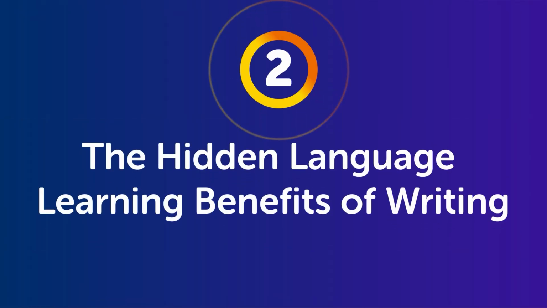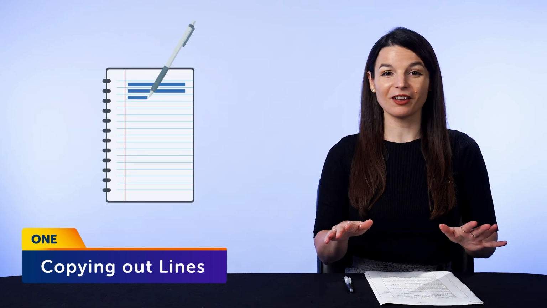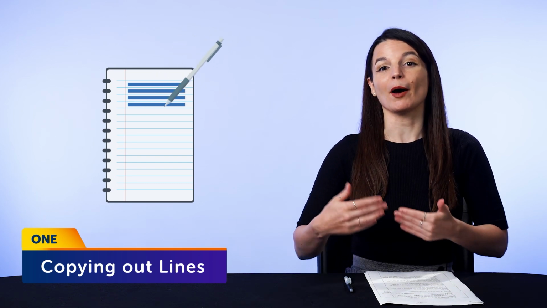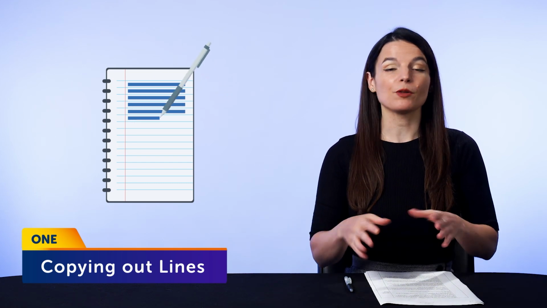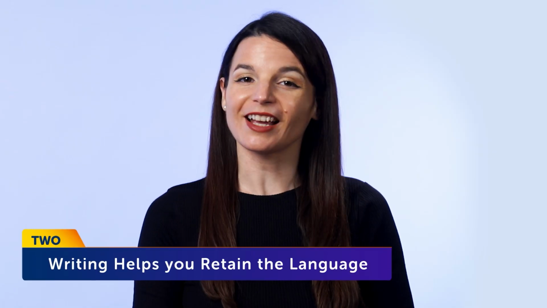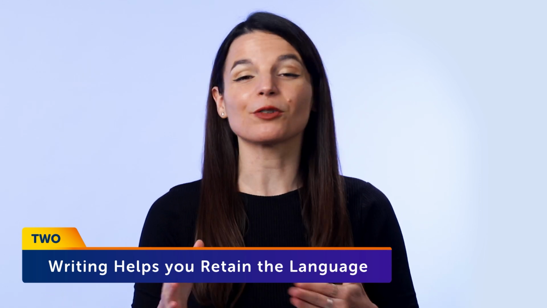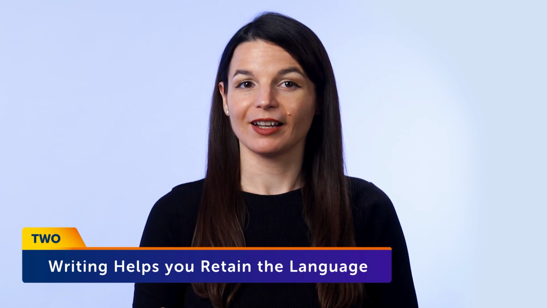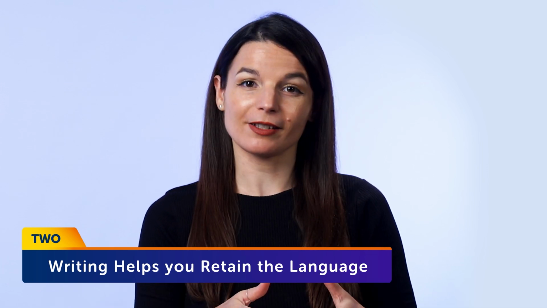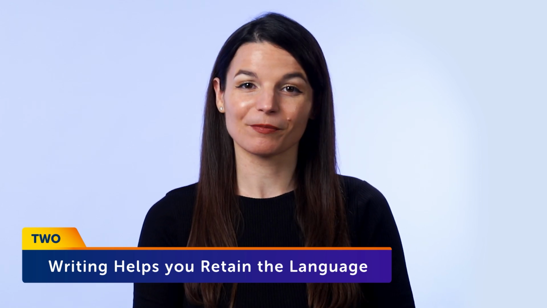Part 2. The hidden language learning benefits of writing. First, it's super easy to do. Copying out lines, say from a textbook or an article, takes no thinking whatsoever. You don't have to worry about what to write, you just copy. You can do it any time of day, and it's a skill you can practice on your own. Second, writing helps you retain the language. How? The more you interact with the language, the better you remember it. So when writing out words, you're focused on them and you're reading them at the same time. This helps the information stick.